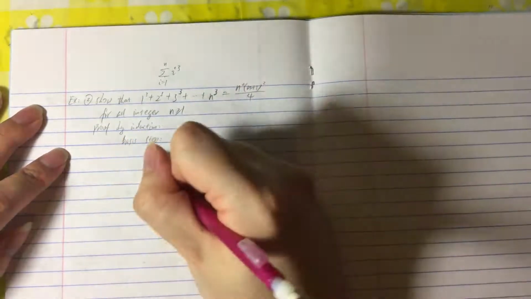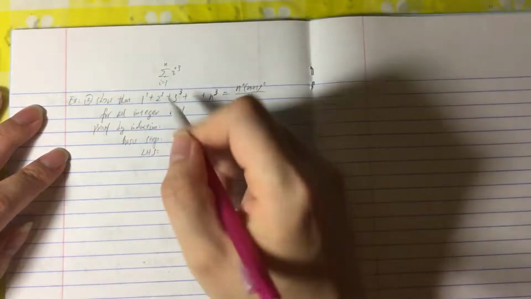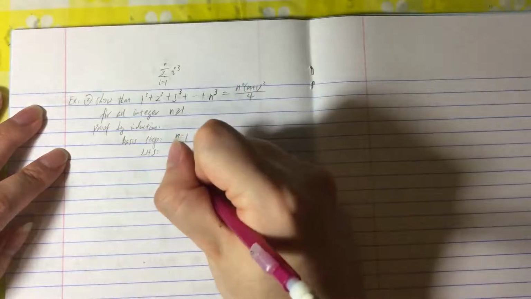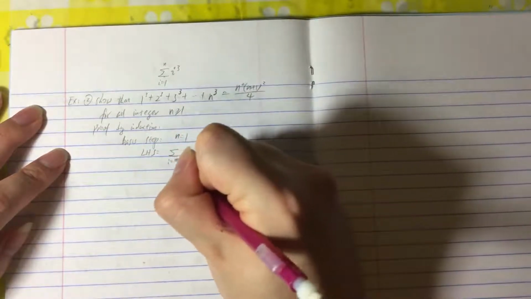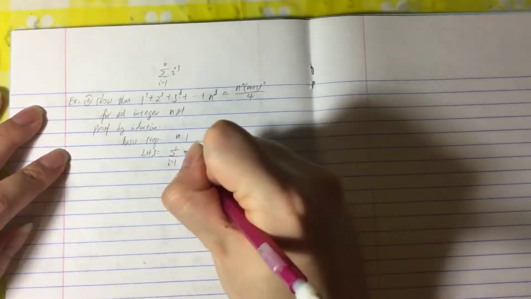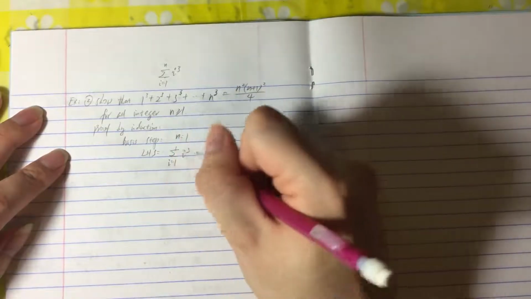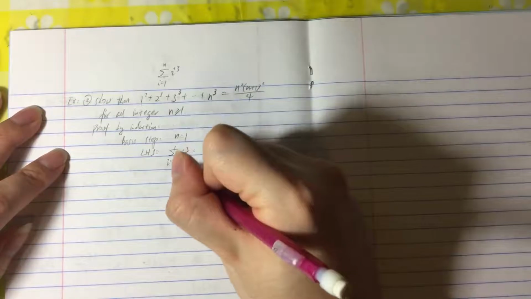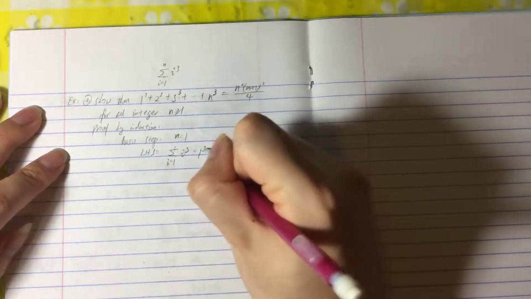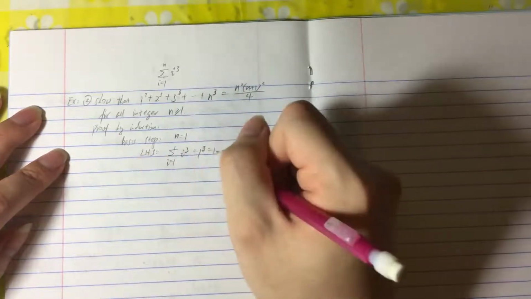When n equal to 1, left hand side, I plug in 1 here for n. Left hand side is sigma i from 1 to 1, i cube. Since i varies from 1 to 1, i must be 1. If I plug in 1, I get 1 cube, which is equal to 1. So left hand side equal to 1.